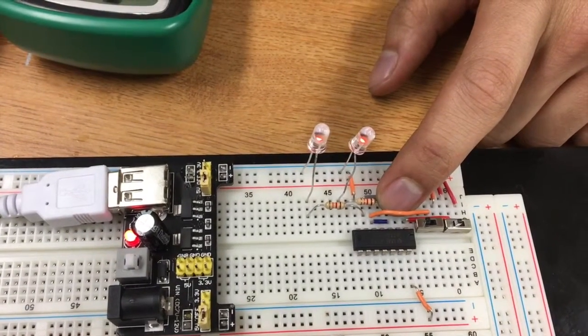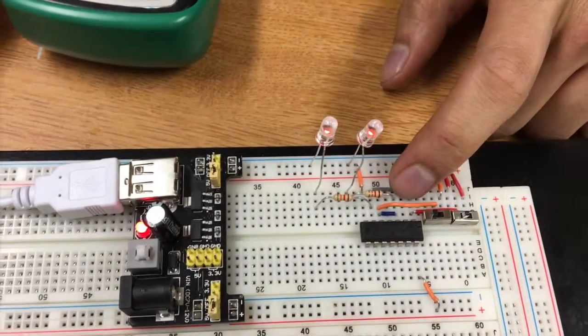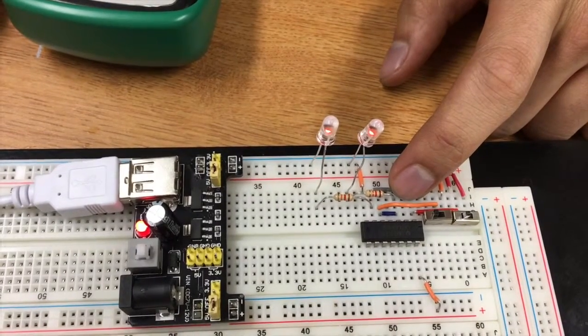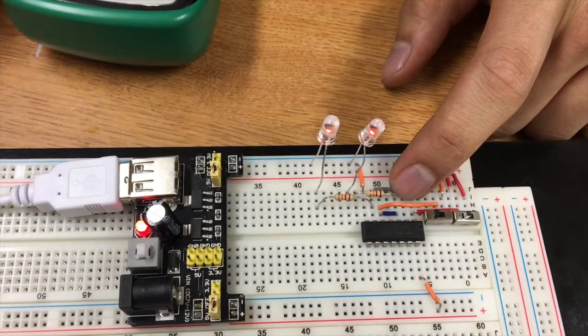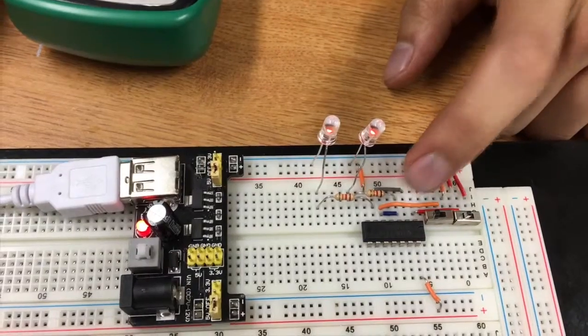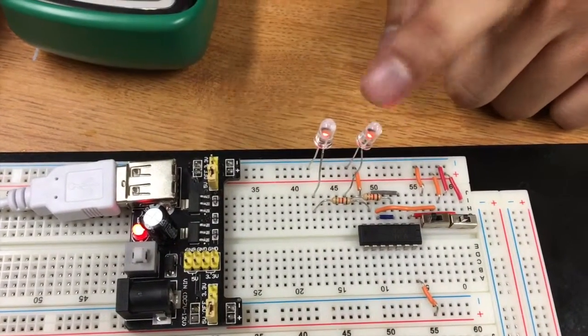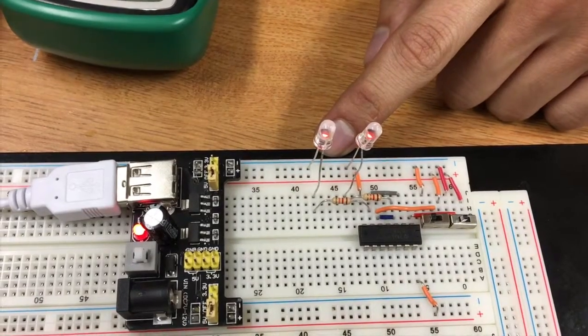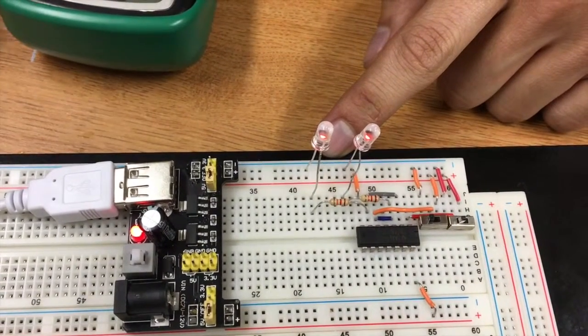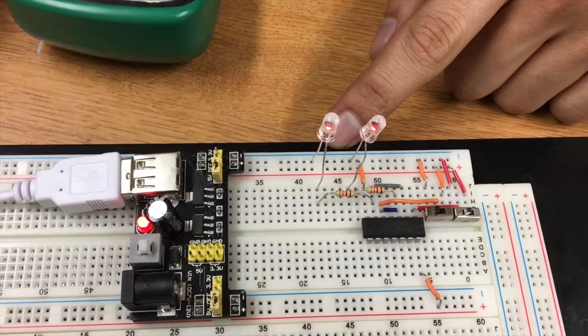Then I connected the output of each NAND gate to the second input of the other NAND gate. The outputs also went to a 12K resistor and an LED so you can indicate if Q or Q0 were on.